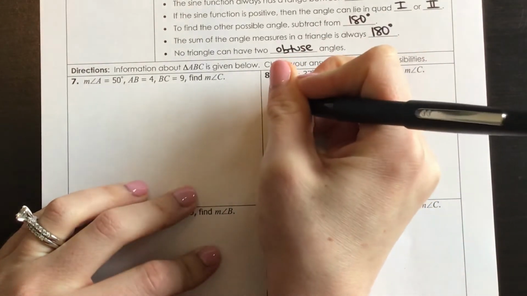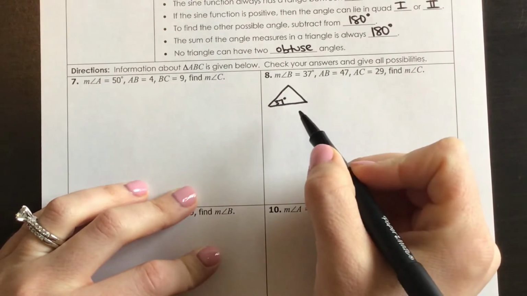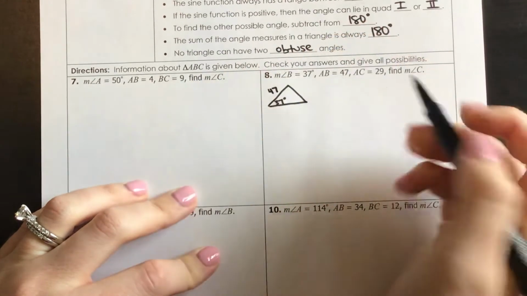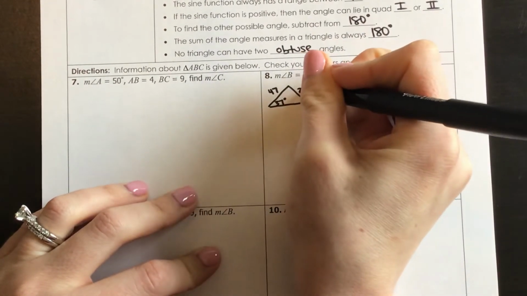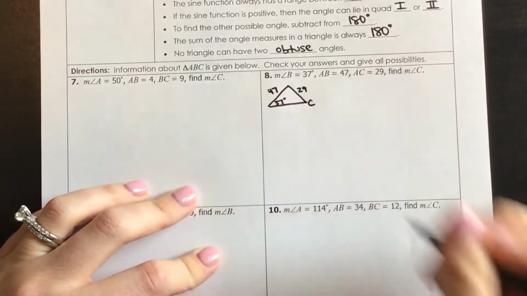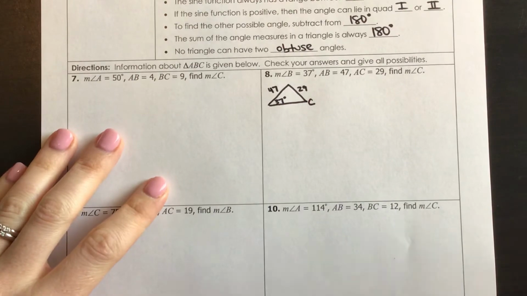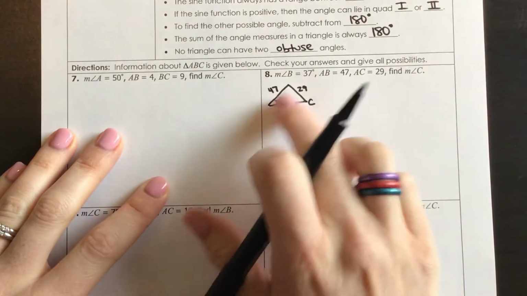So angle B is 37 degrees. Side AB, let's call this A right here, so AB would be 47. AC would be this one right here, which is 29. And then we want to find angle C, which would be this angle right here. Okay, so we write down all of those pieces, and then we are going to set up our law of sines. Okay, so we have a pair right here.